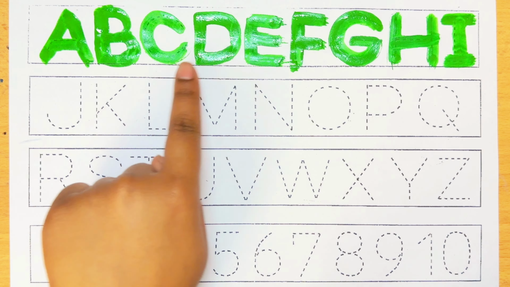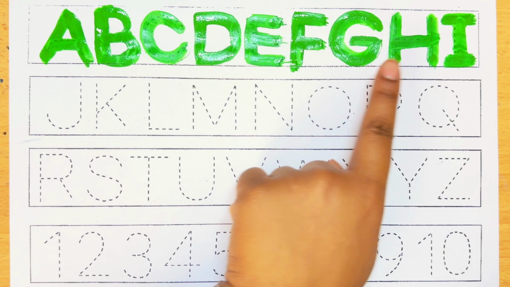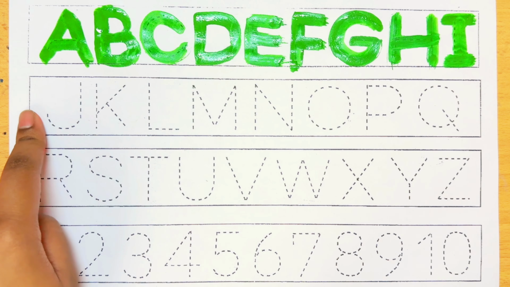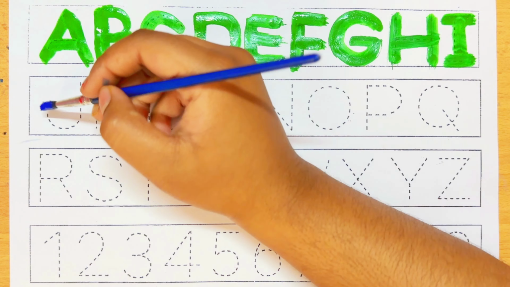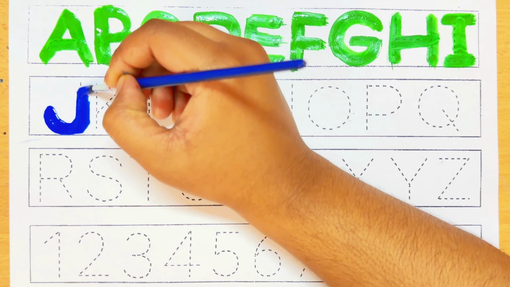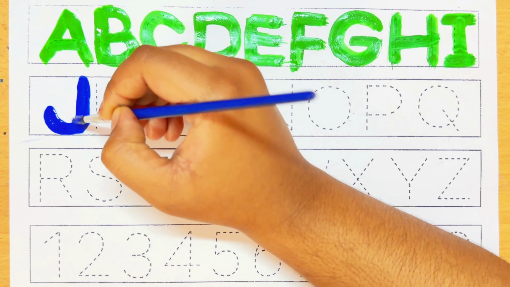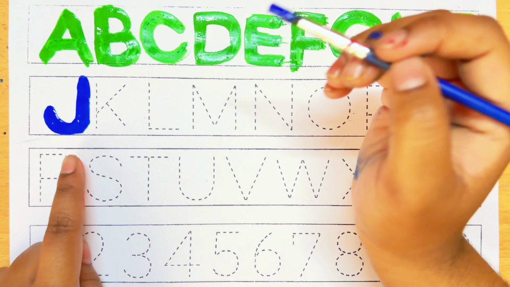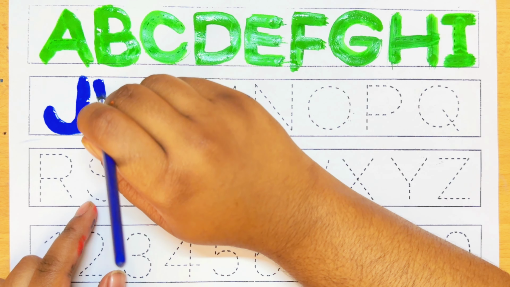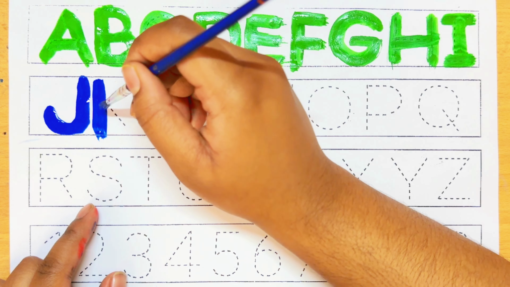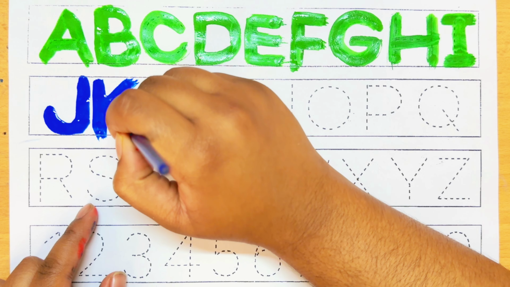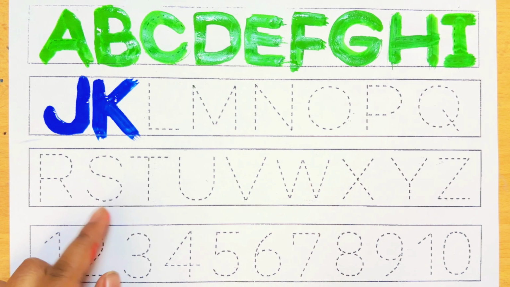A, B, C, D, E, F, G, H, I. Green color. J. J for jungle. J for jar. K. K for kiwi. K for kangaroo.